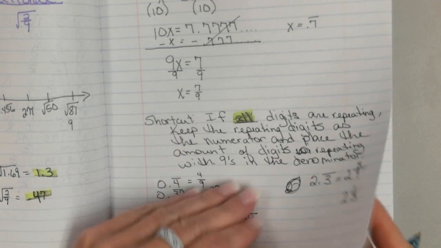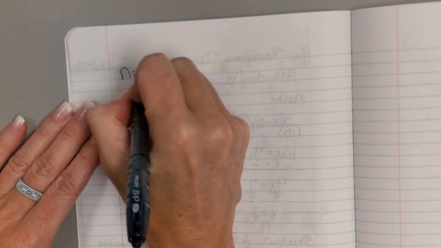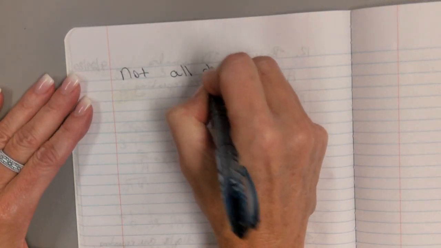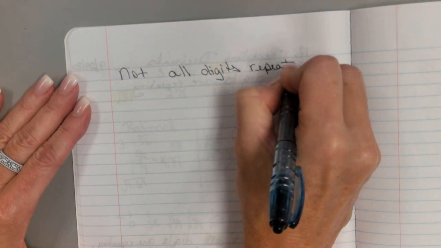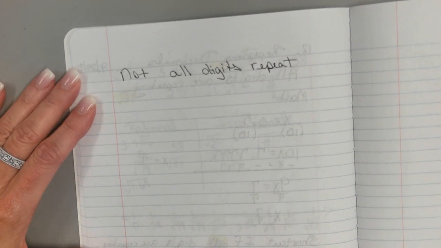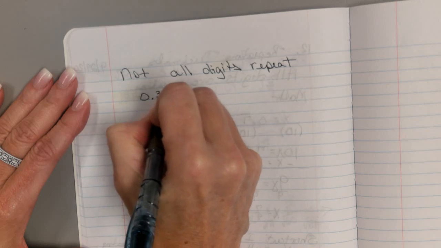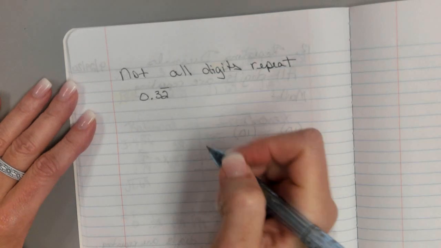All right, now I'm going to turn the page just so I have plenty of room to write. Okay, now let's talk about if not all digits repeat. This is when we have to work a little harder to find our answer. There's not really a shortcut for this. All right, so let's say I've got 0.32 repeating. So I got 32 hundredths, but only the 2 is repeating. Okay. All right, now I'm going to write this out, and then we're going to talk about what this means.